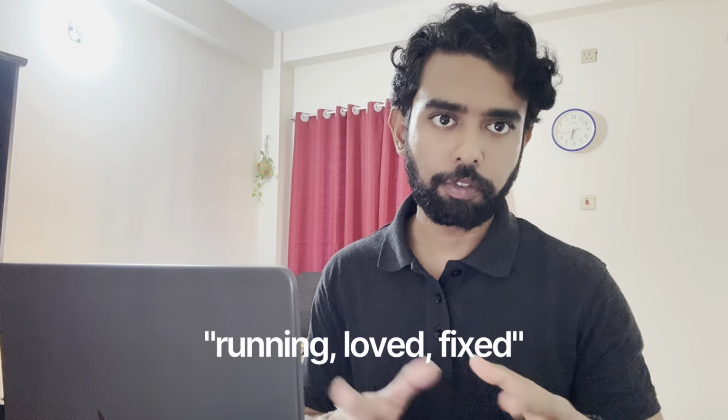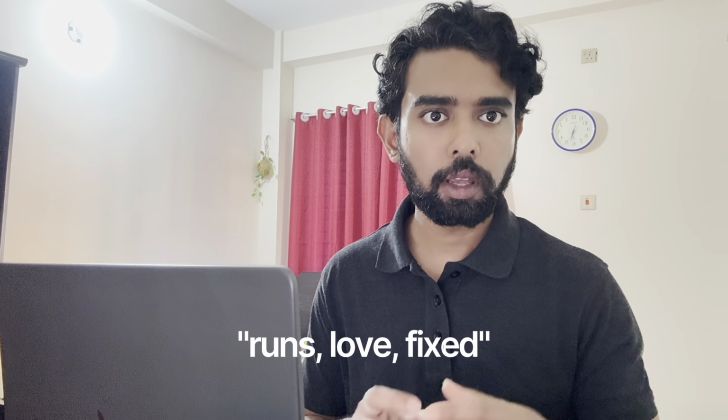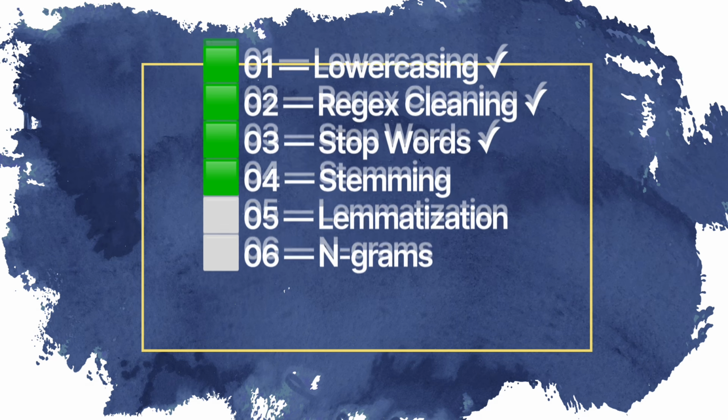Okay, so next problem. Running, loved, fixed. These are different forms. If another user writes runs, loves, fix, it's the same meaning but a different word. A computer sees them as completely different words. Stemming solves this.